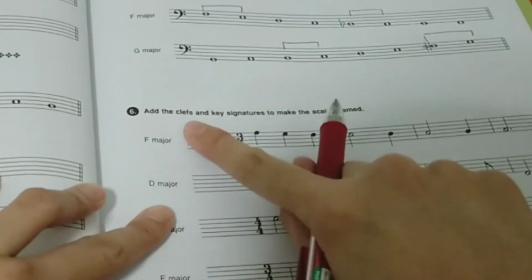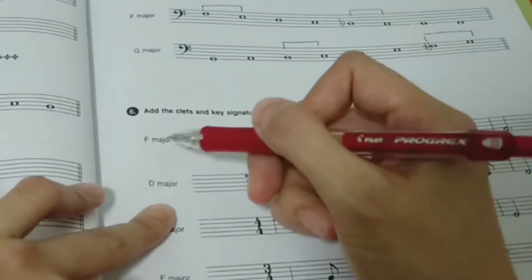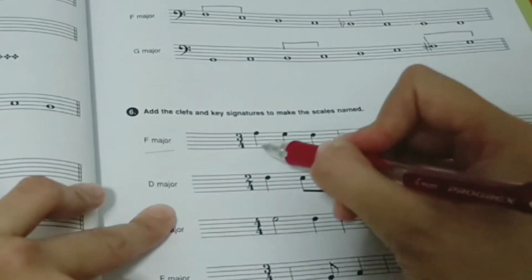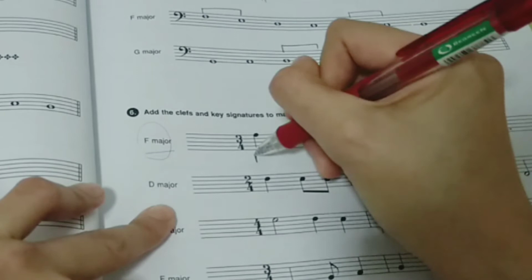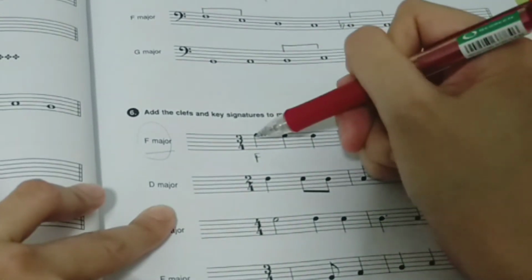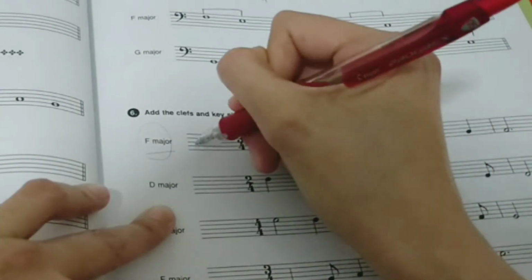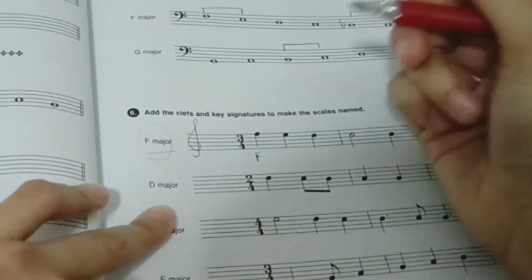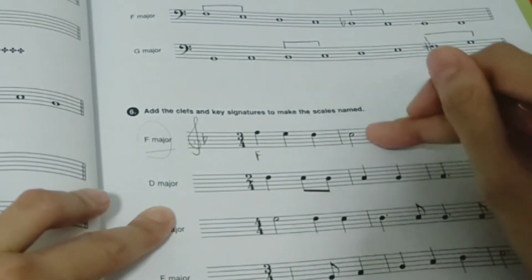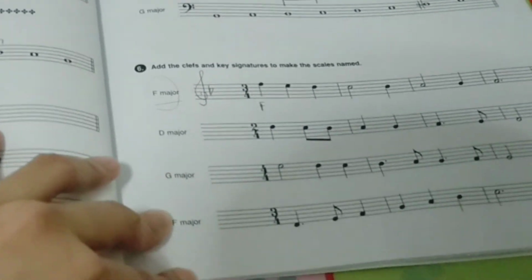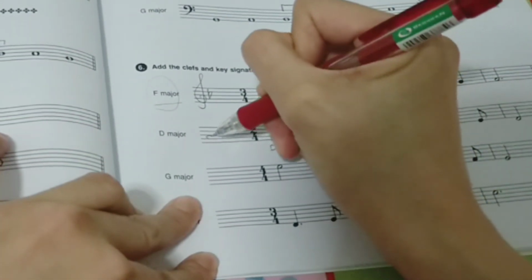Now add the clef and the key signatures to make the scale's name. So they give you the key and the key note. So of course F major, you have to begin on F. So this is treble clef or bass clef, we need to find out. So F definitely is treble clef. Key signature for F major is a B flat, and they don't need to put the semitone, so no need to bracket. D major, first note must be D. This is also treble clef.